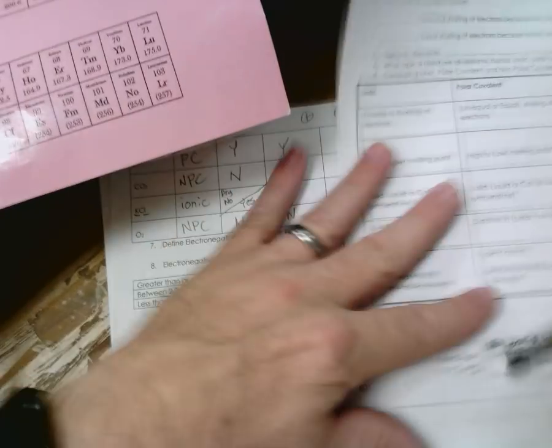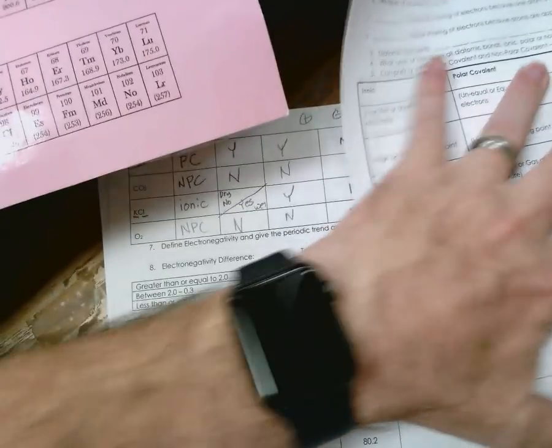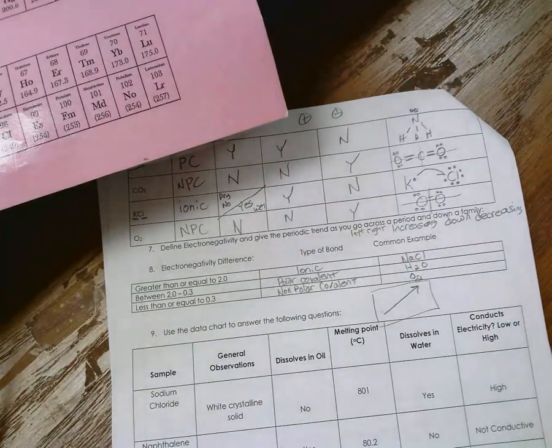Okay. Ooh, I wrote all over my notes that I have to give somebody. So let's just erase that. All right.